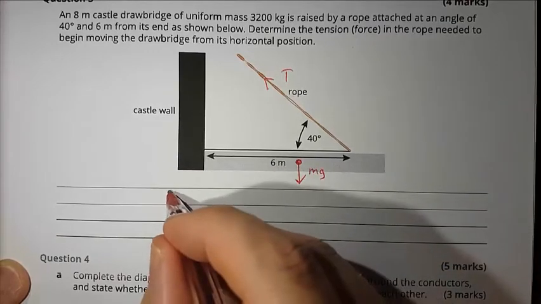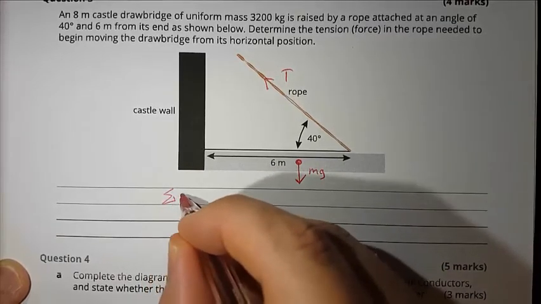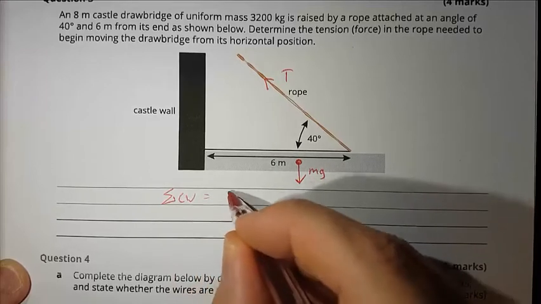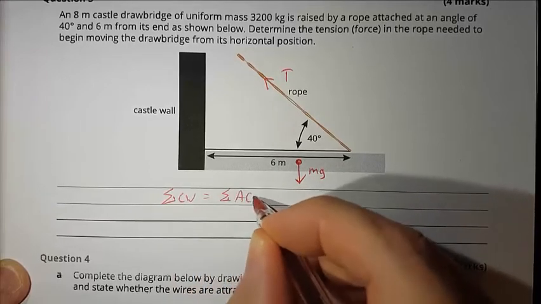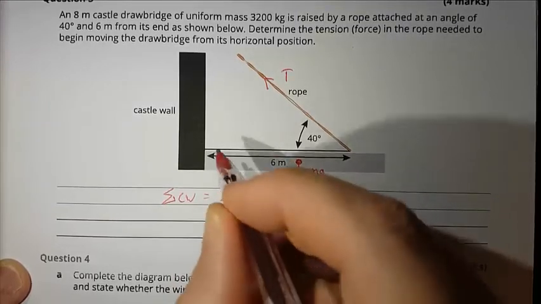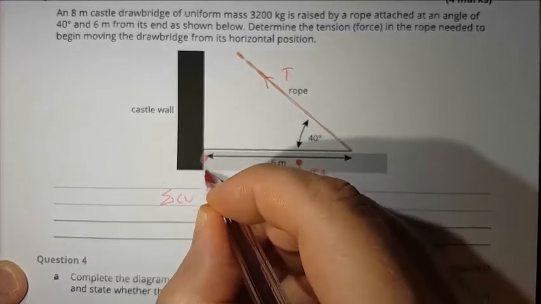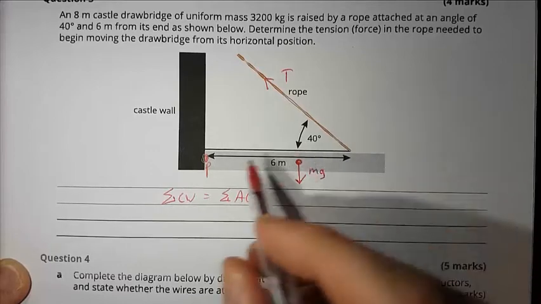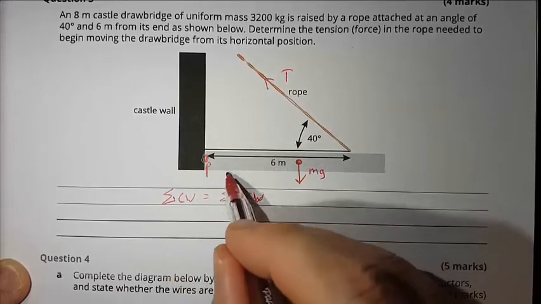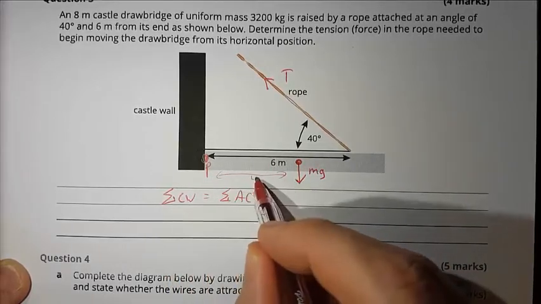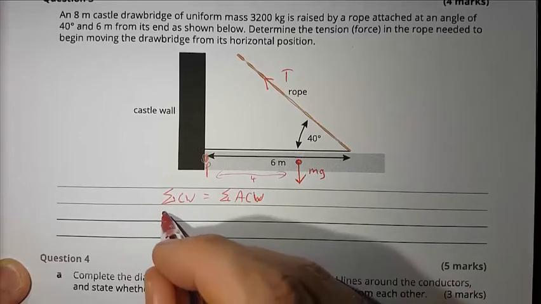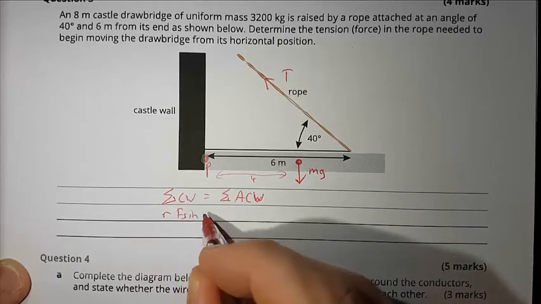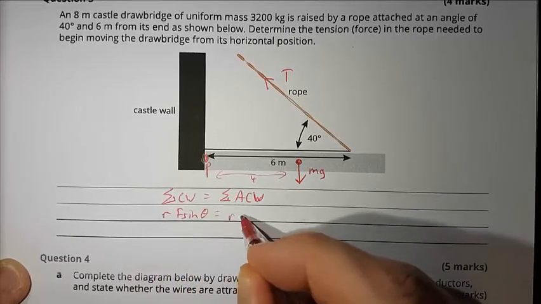So from that point on, you can have your sum of your clockwise. It's got to be equal to your sum of your anti-clockwise. Most important bit, the pivot point is going to be here. So all the clockwise torques is just this mg multiplied by the distance between it, and that's going to be about 4 meters here. So clockwise is going to have RF sine theta is equal to RF sine theta.